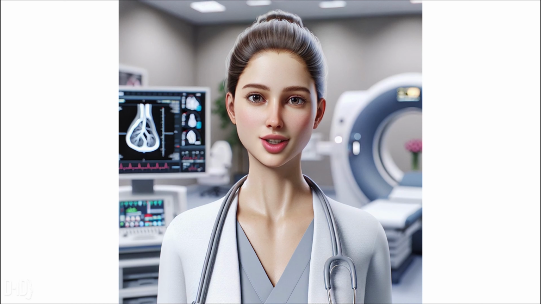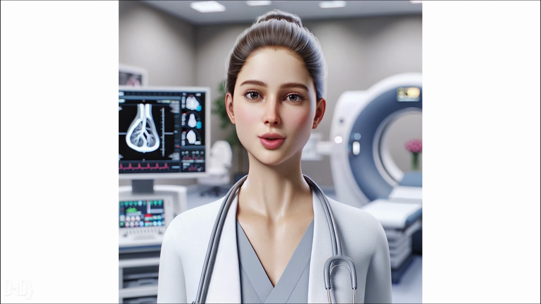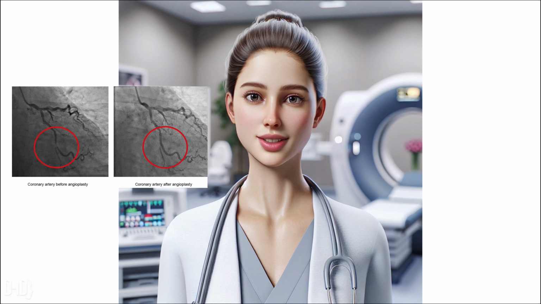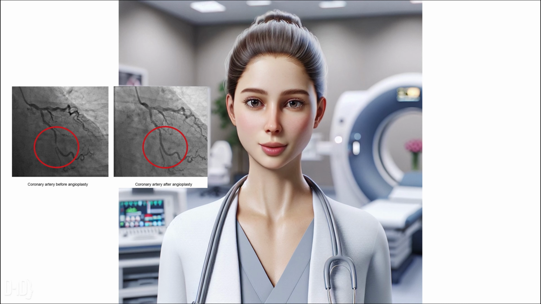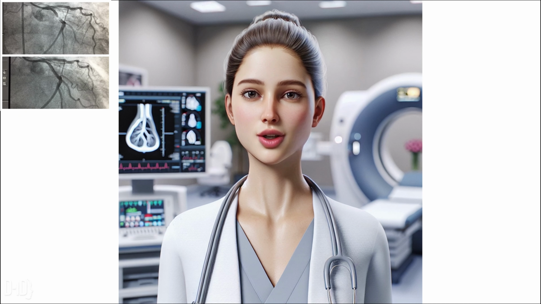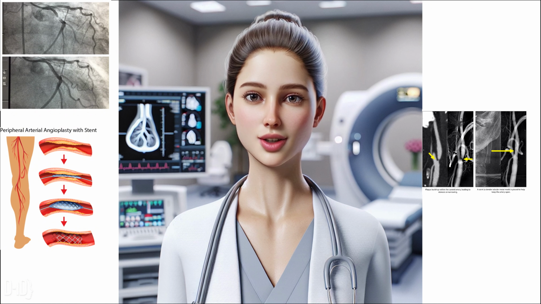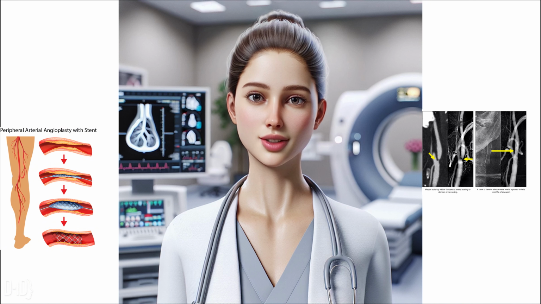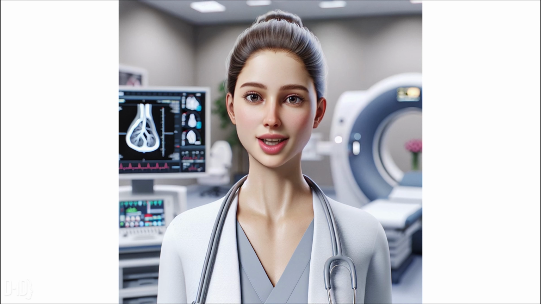Angioplasty is a medical procedure used to open blocked or narrowed blood vessels, typically arteries, that supply blood to the heart, brain, lower extremities, or other parts of the body. It is commonly performed to treat conditions like coronary artery disease, peripheral artery disease, carotid artery disease, which can restrict blood flow and lead to chest pain, heart attack, stroke, cold leg, or other complications.